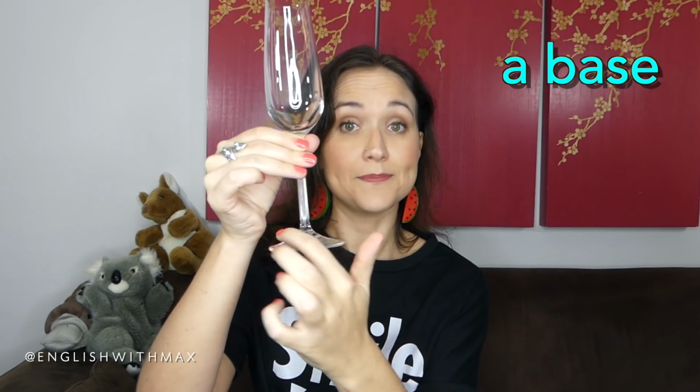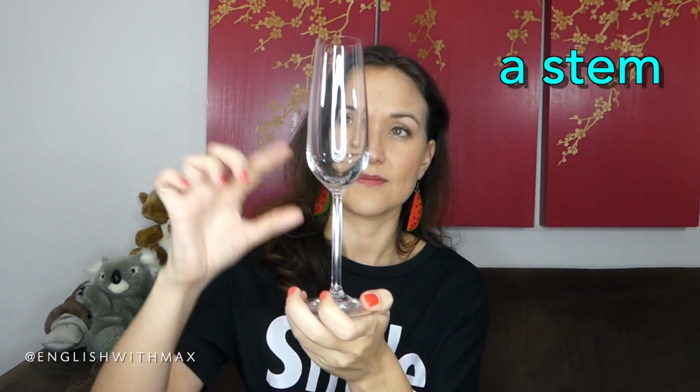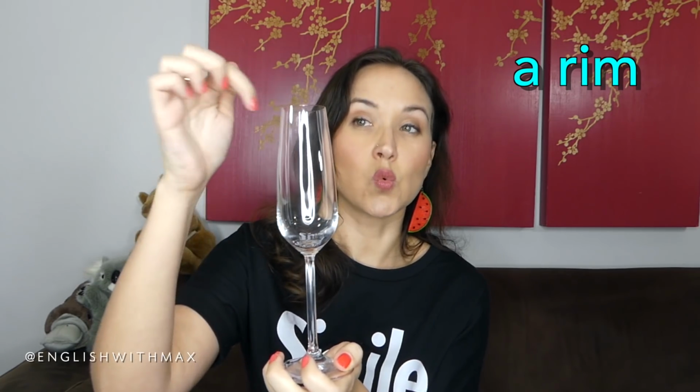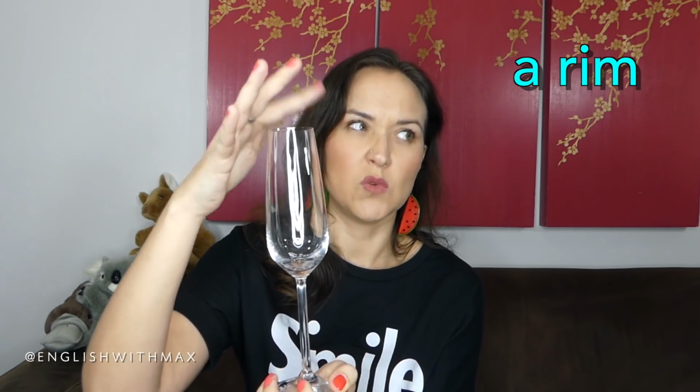And now some parts of the glass. These words also apply to regular wine glasses. This is the base. This long, tall part here is called the stem. This part is the bowl. And the very top part is called the rim. Rim. We use the word rim for top parts of all glasses and bowls and things like that.